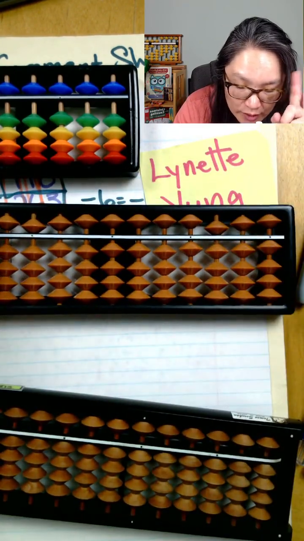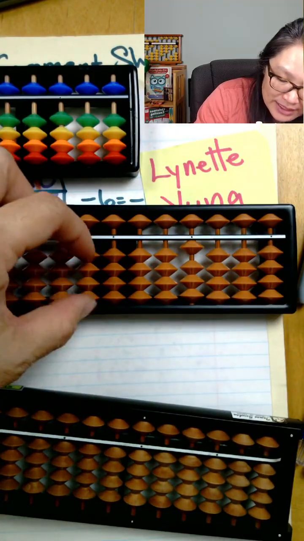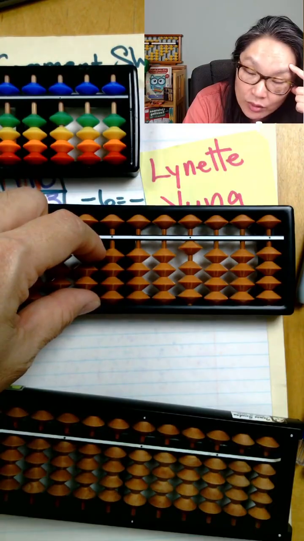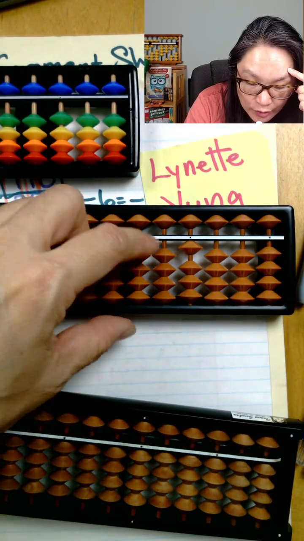There is another one you have to be careful about. It's called the Kramer Abacus. It looks exactly the same, but it's a little bit tougher to move because those are the ones for people who are blind. So there's one that's called the Kramer Abacus.